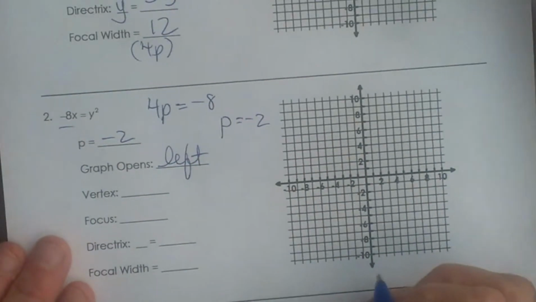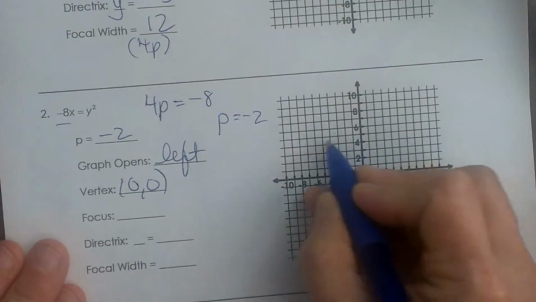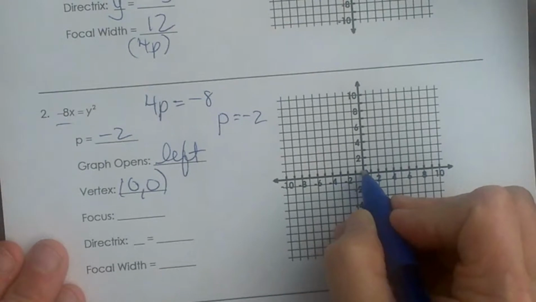Okay, the vertex, we said all these are at (0, 0). So let's plot this, and we know it's going to face this way, right? Now, what do we do next? We count our focus.